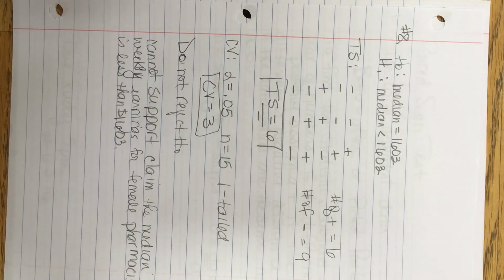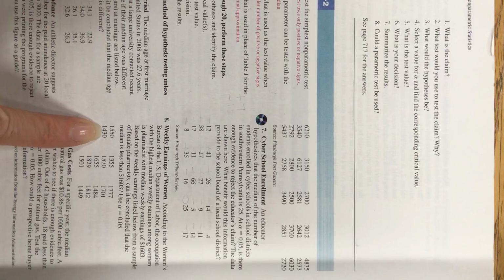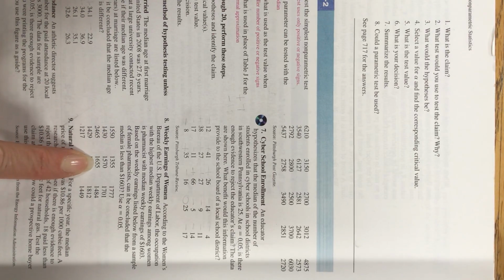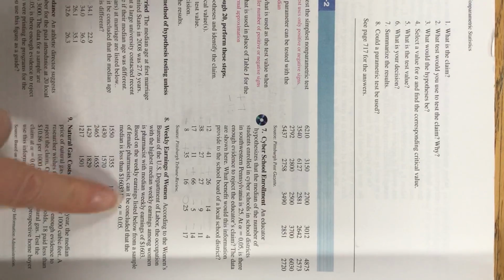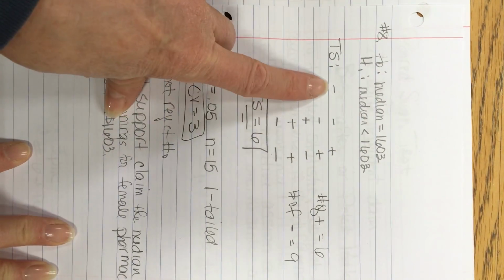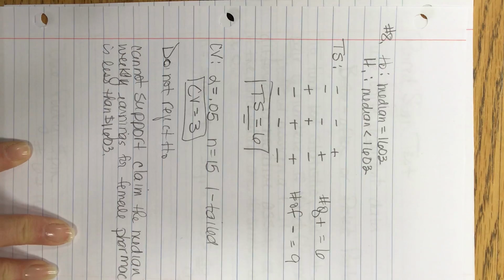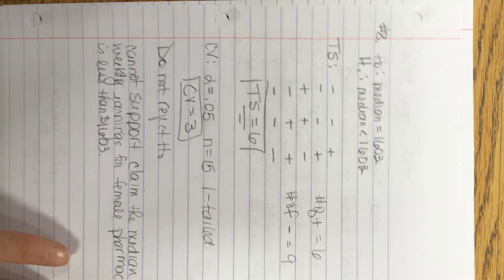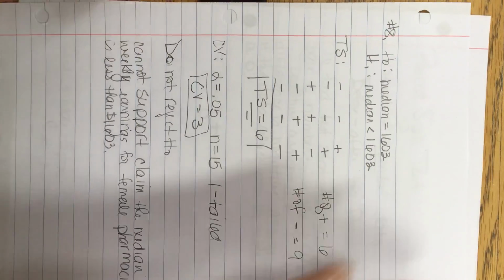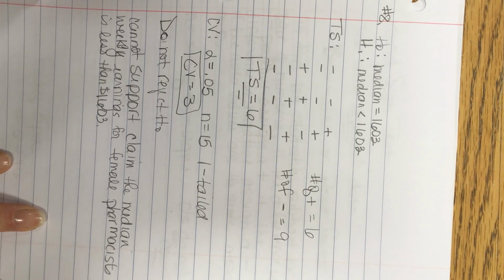And this time I didn't write the data down, but I looked at each data value. If it was below 1603, I put a minus. If it was above 1603, I put a plus. And instead of just putting the 15 numbers and a plus next to them, I just replaced each number with either a minus if it was below 1603 or a plus if it was above. And there are my 3 columns of 5 numbers. Then when I was done, I counted up, and I had 6 plus signs and 9 negative signs.